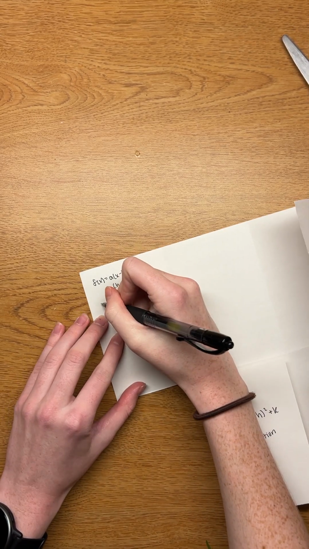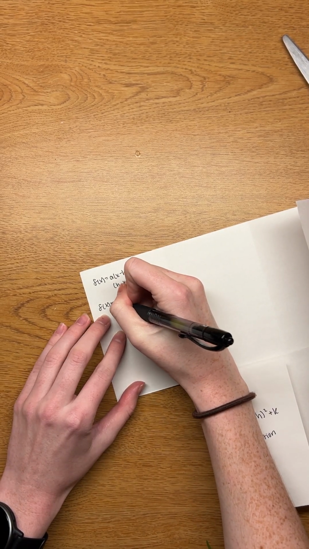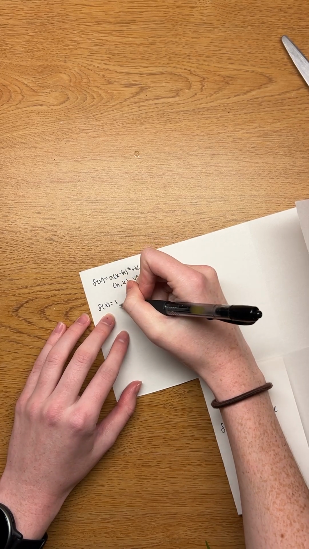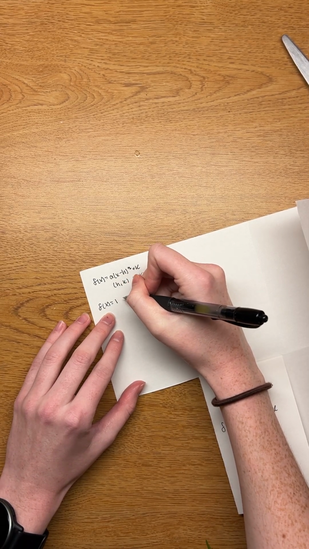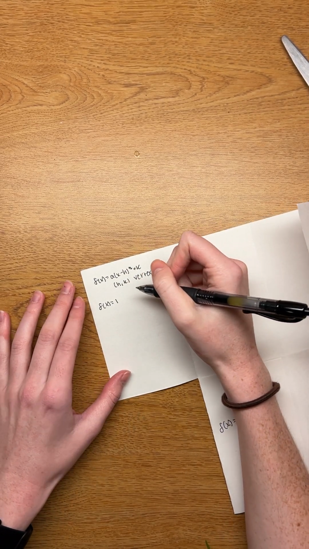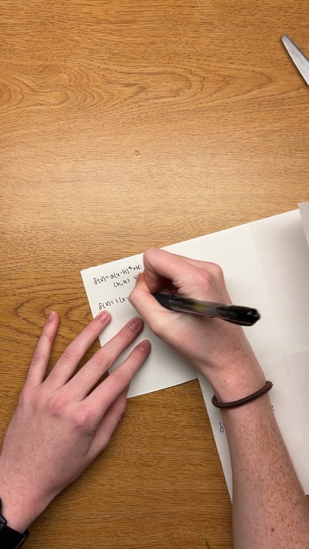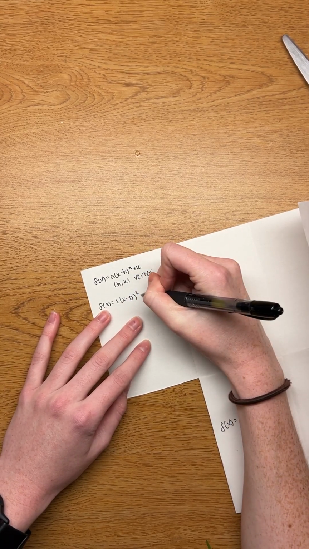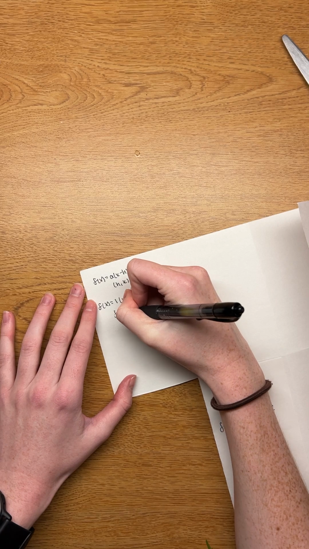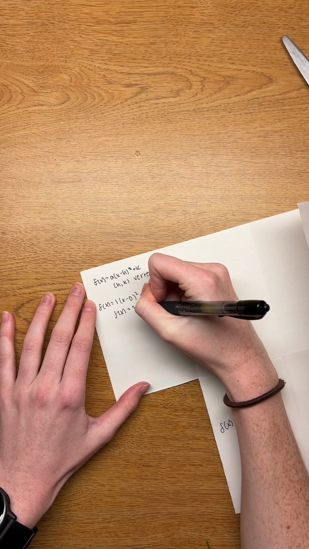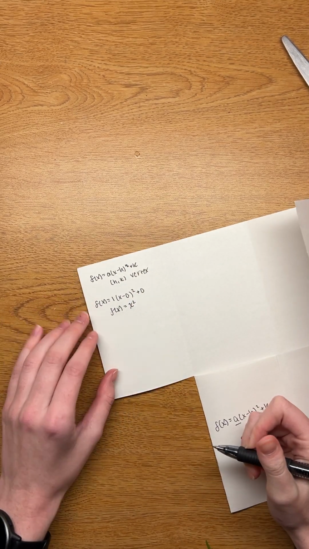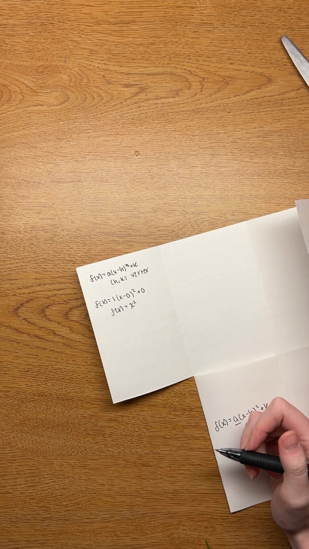It's just that the equation is f of x equals 1, which is our dilation factor. We'll talk about that further in the video. (x minus 0) squared plus 0. So that then simplifies to x squared, which we know is a parabola.